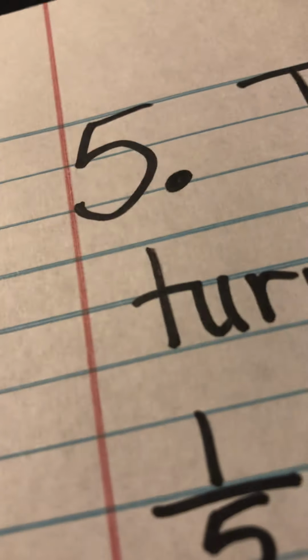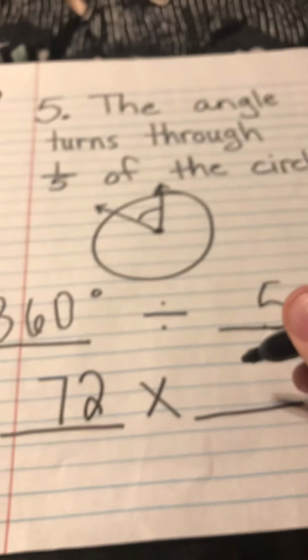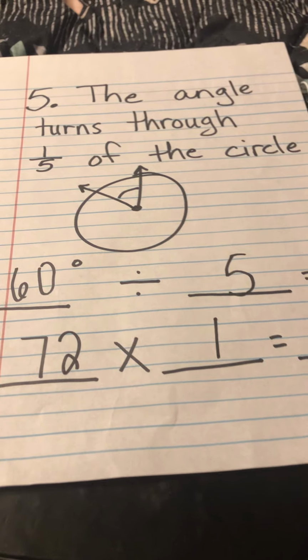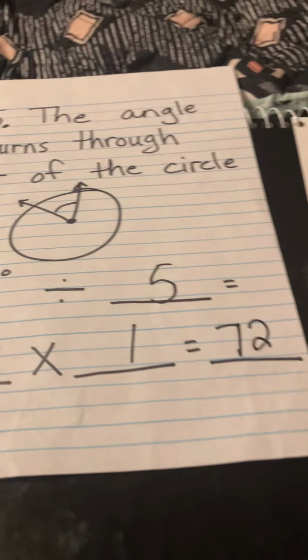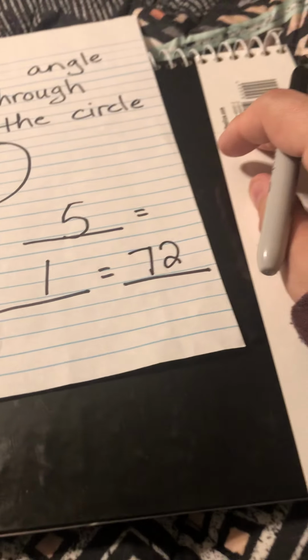Guess what, ladies and gentlemen? 360 divided by 5 is 72. Yes, ladies and gentlemen, that is 72. Now we multiply that by our numerator, and we get 72. Now, if you would like to check your answer, you're more than welcome to do that. I'll just flip the page. No, I'm not. Yeah, I can do that on this side.